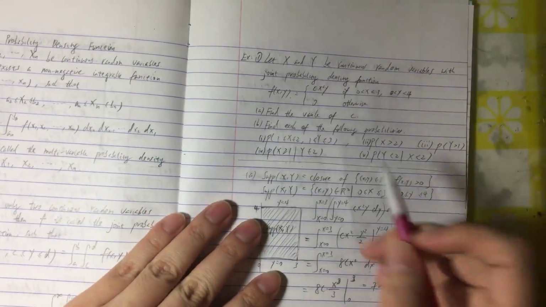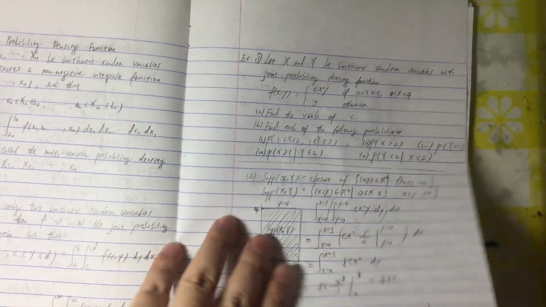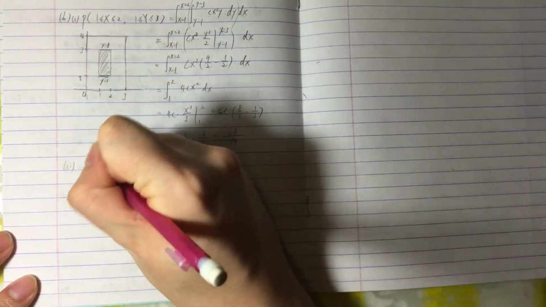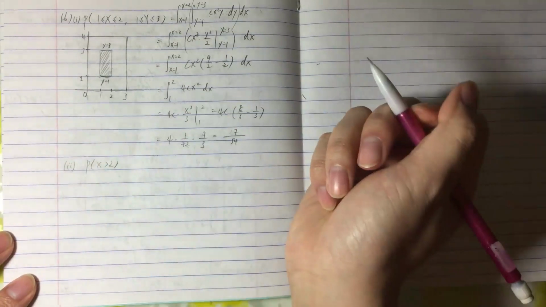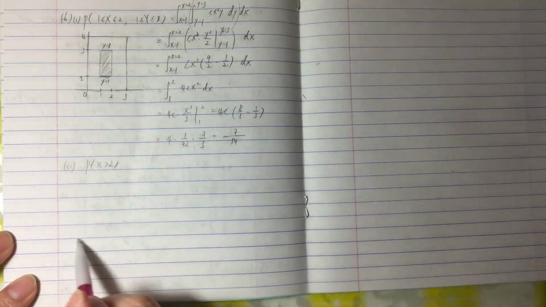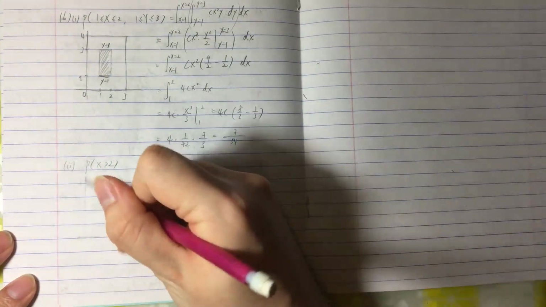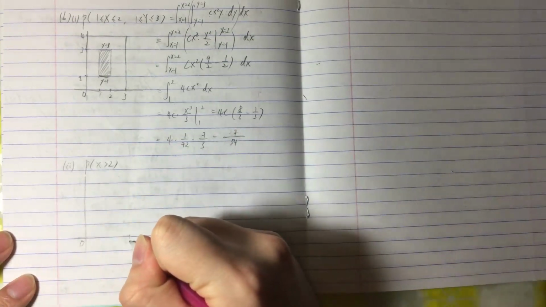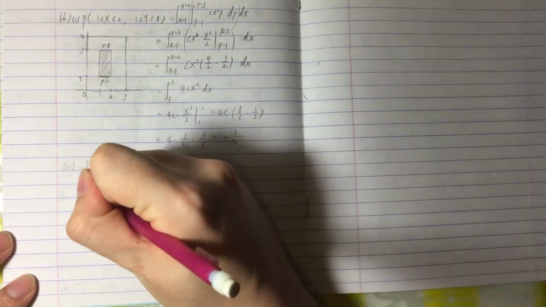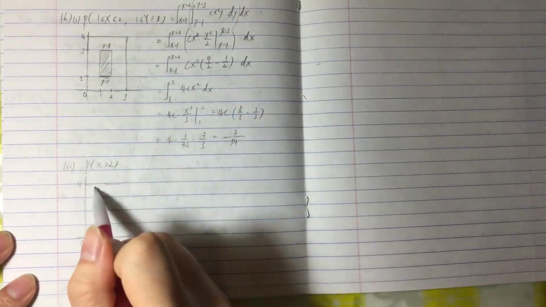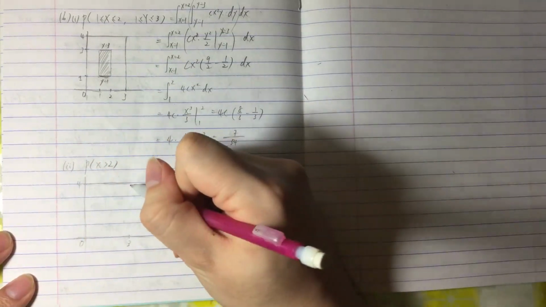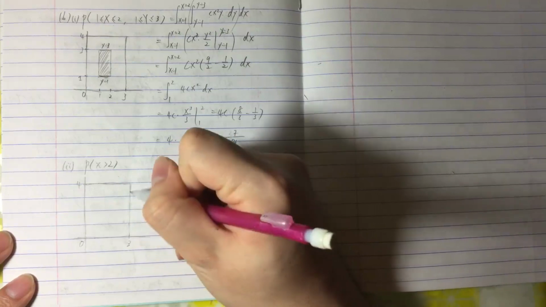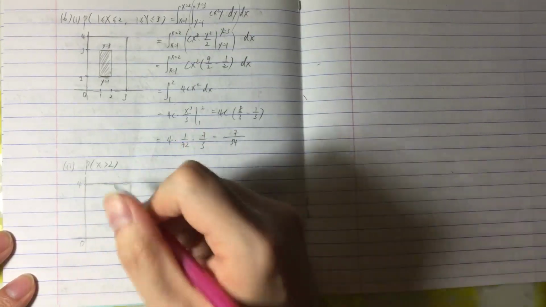Next, find the probability that X is greater than 2. Let's draw the support first. Support is the region x from 0 to 3, y from 0 to 4. It's a rectangular region. For support of X and Y, we must always include the endpoints, which means we must include the boundaries.